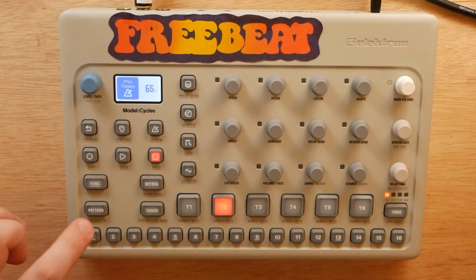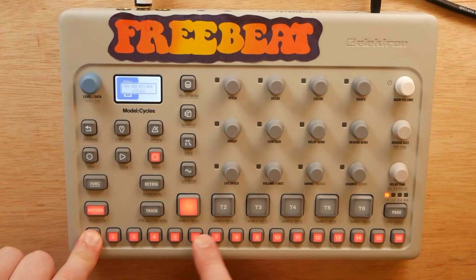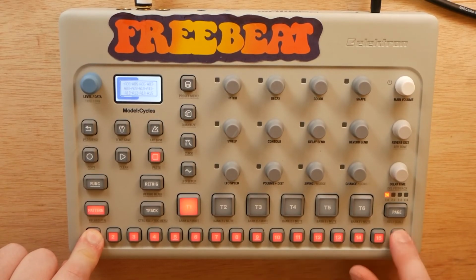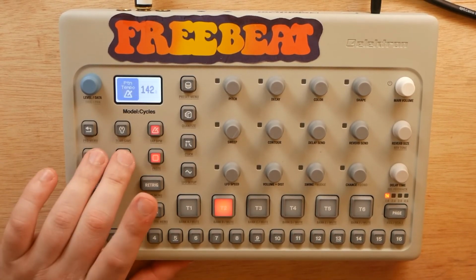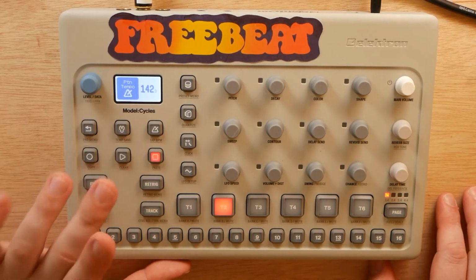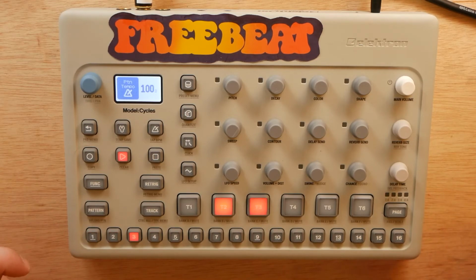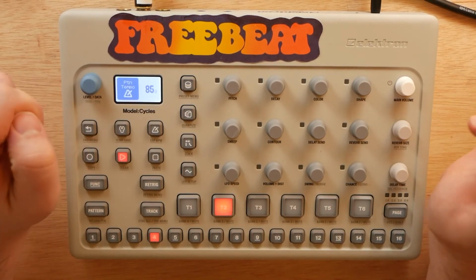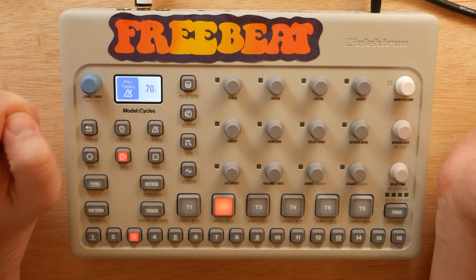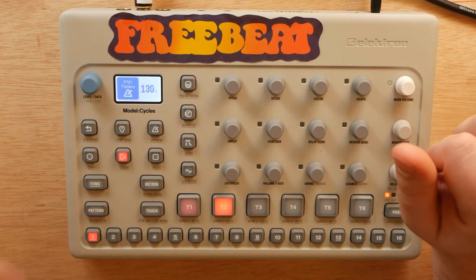Alrighty, so let's go ahead and chain all of our patterns together here. Just like that. Alrighty, let's hit play and see how smooth this is. Wow, and then it restarts.